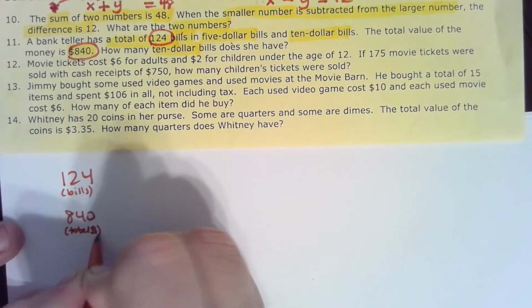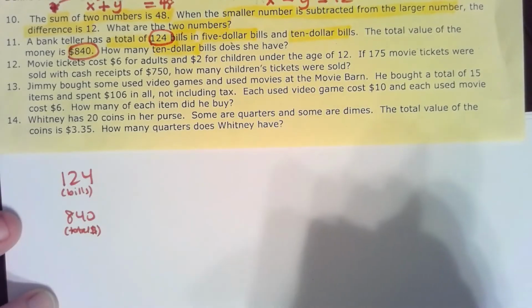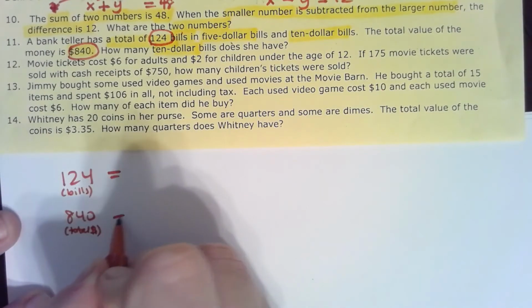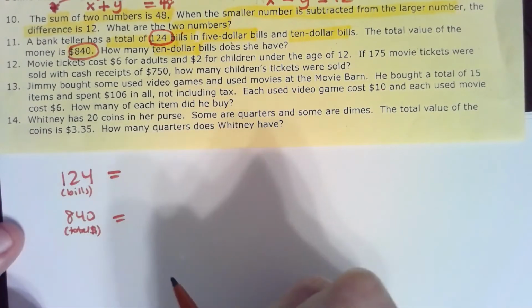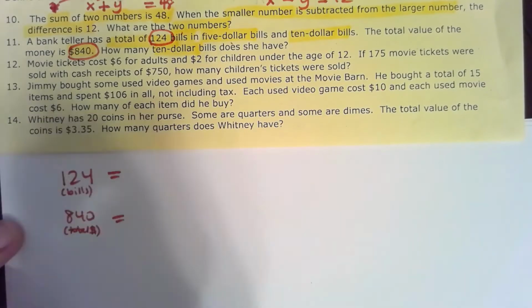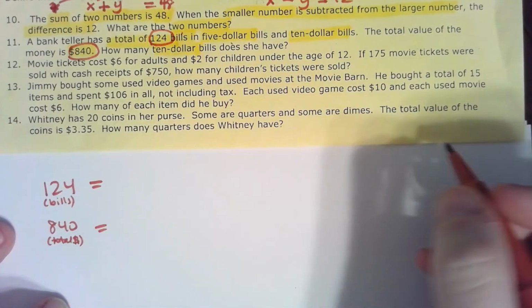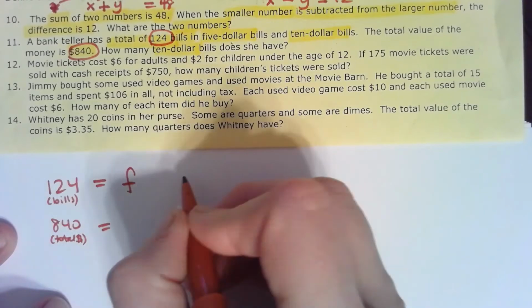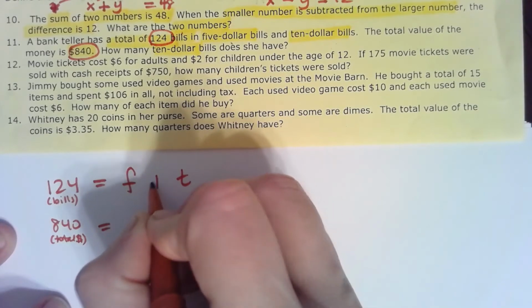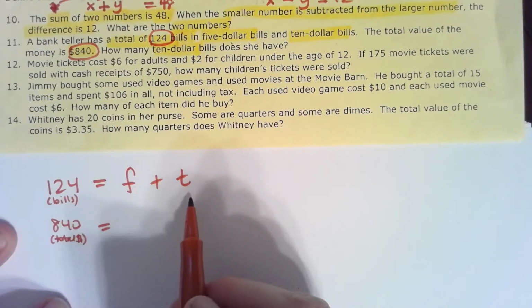So that means I have two equations. I need one that adds up to the number of bills and one that adds up to the money. So I'm going to say F is $5 bills and T is $10 bills. If I add up my 5s and my 10s, I'm going to get 124.